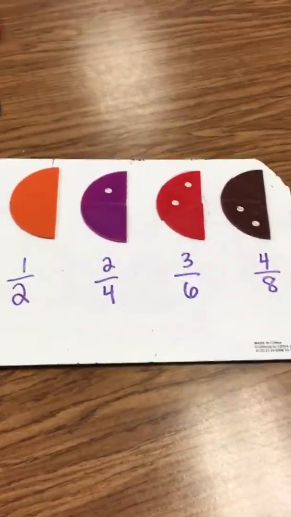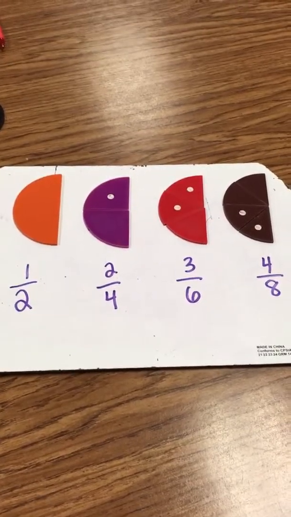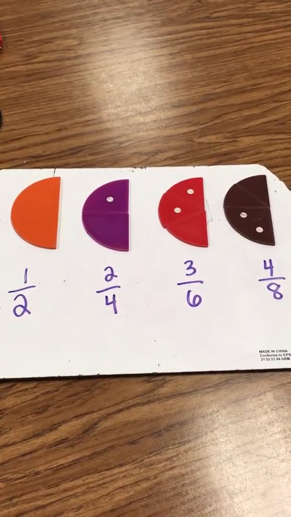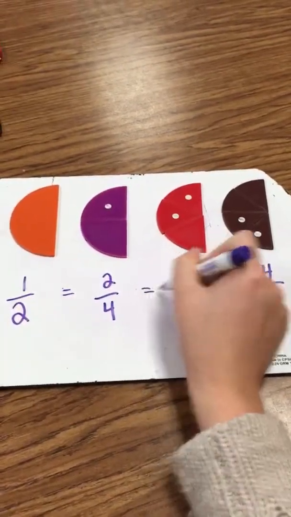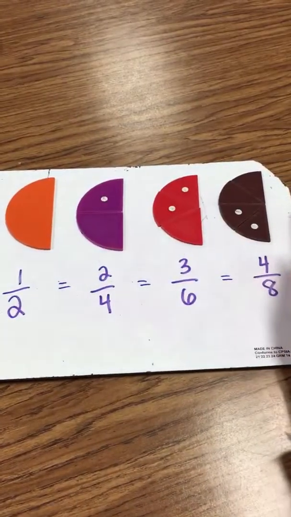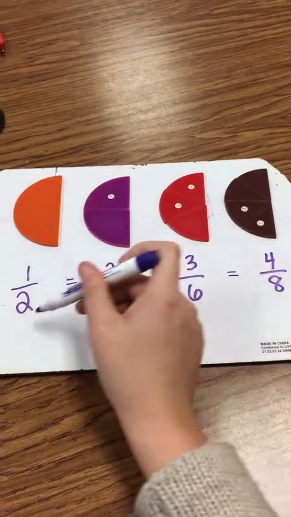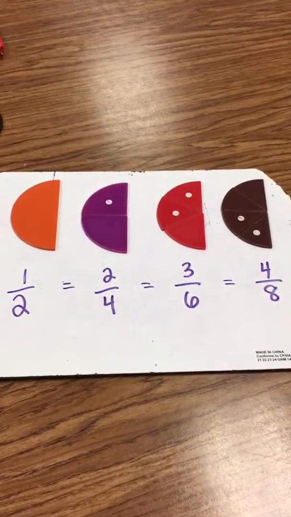All right, friends, so today we are going to be talking about equivalent fractions. It's when fractions are equal. So I have 4 fractions listed right here, and they are all equal to each other. And I'm going to show you with the fraction pieces and with numbers. I'm going to show you a shortcut with numbers so that you do not always have to use these pieces.